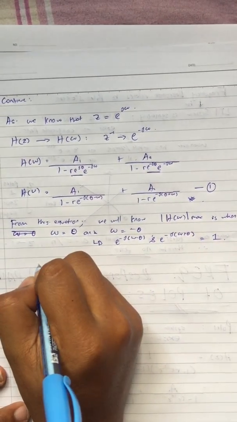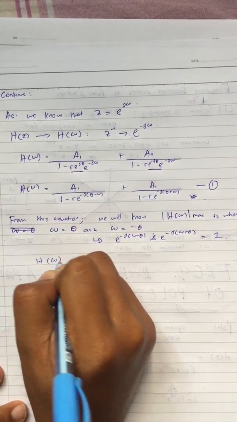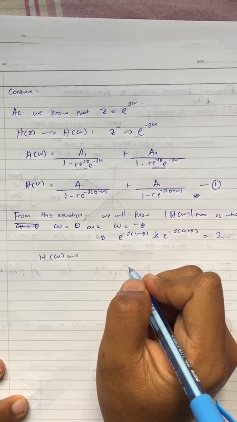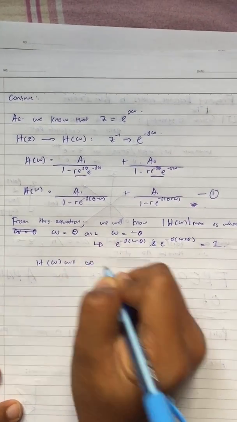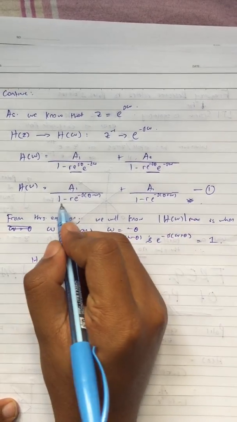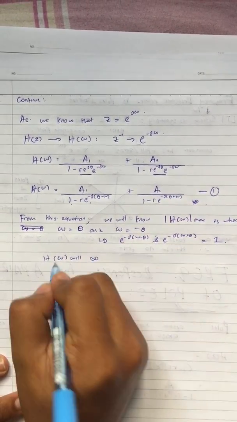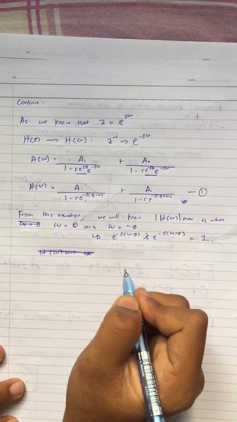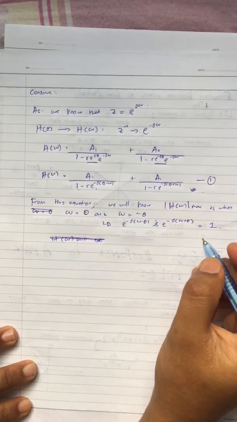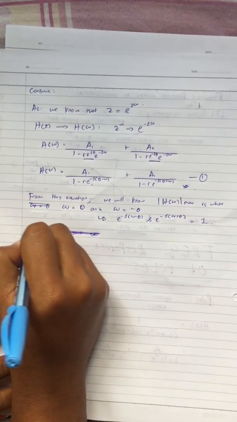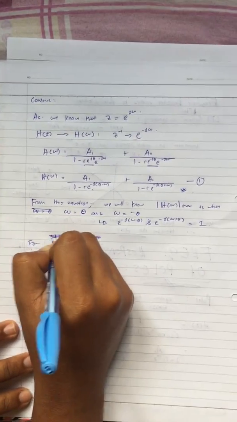So therefore H(ω) will become infinity, because 1 minus 1, no, this is not valid, I'm sorry. So forget about this.